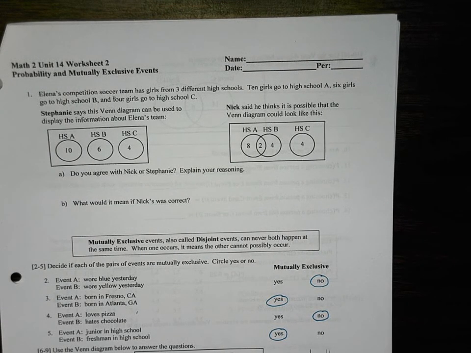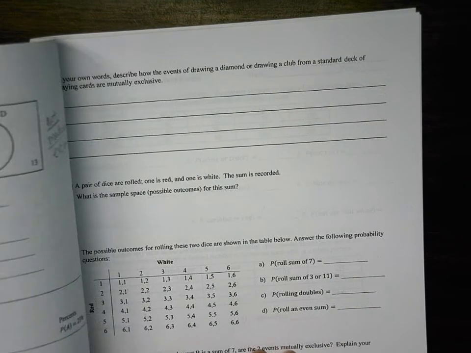Yes. I need help. Okay. Which one? Number 12. Number 12? You're that far already? Okay. I will be right there.